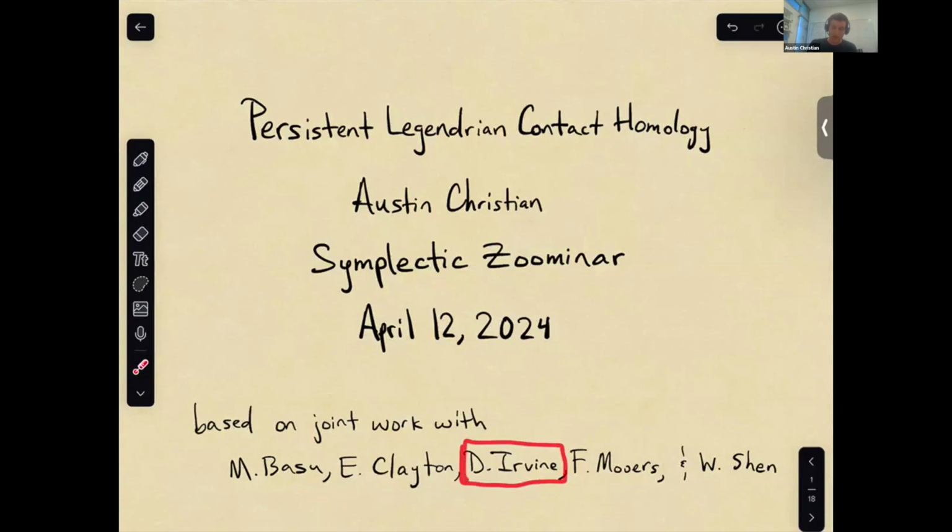Dan Irvine these days works in mathematical biology, so he's an applied mathematician here at Georgia Tech, a colleague of mine, and maybe a year and a half ago gave a talk on persistent homology and its uses in mathematical biology and applied settings. And so I started talking to Dan about a bit of Legendrian contact homology, because I had done REUs in the past on Legendrian contact homology. It's very amenable to student participation, and so we decided to try to merge the topics in some way.